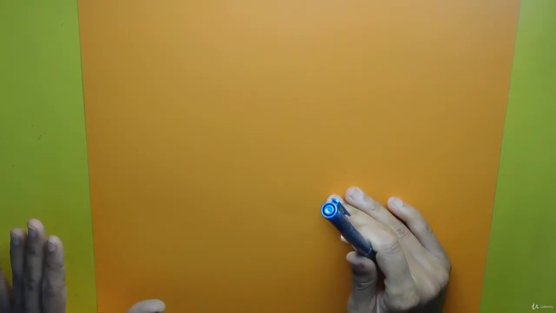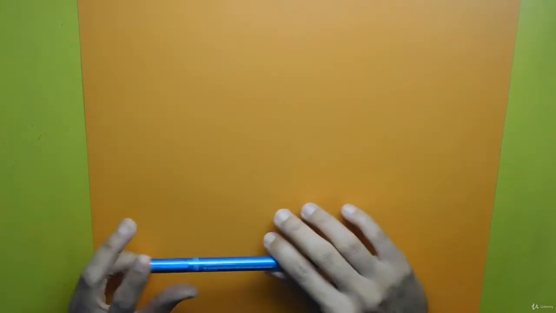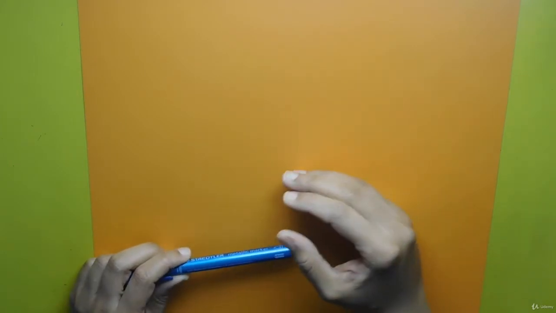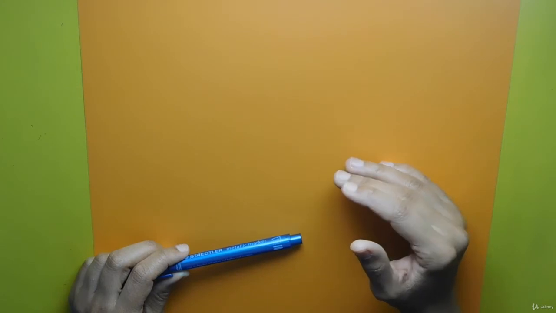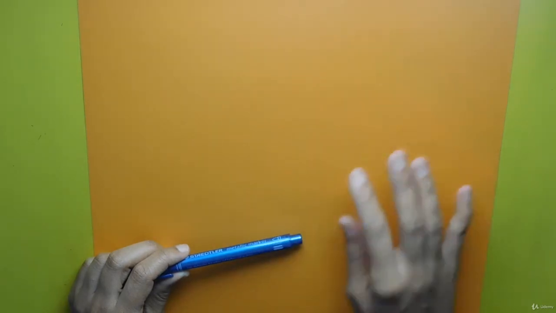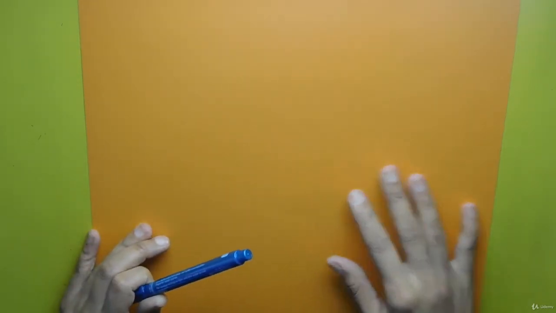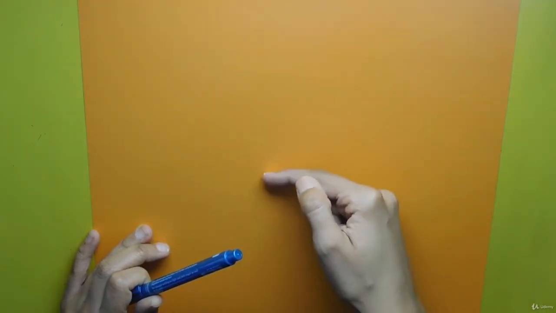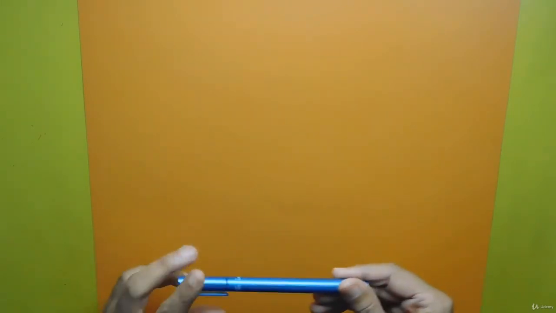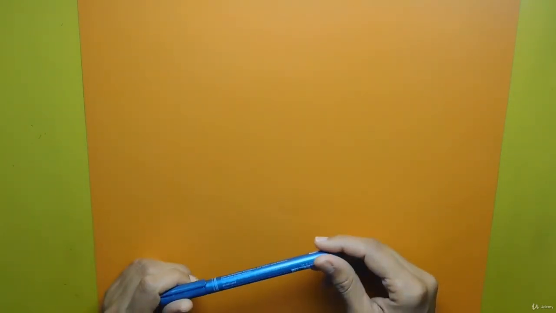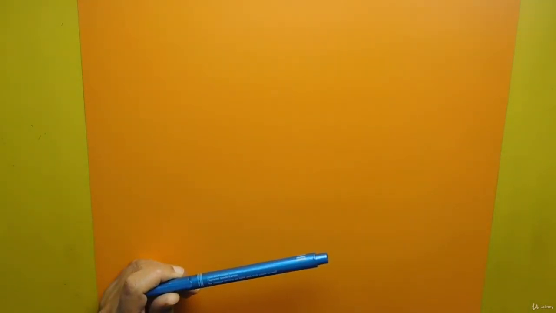You're trying to practice not always depending on an eraser, but really trying to put things on paper that will stay. So therefore, I'm going to use different pens and markers.